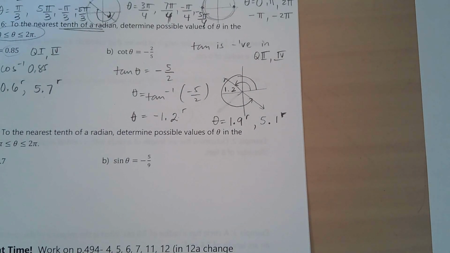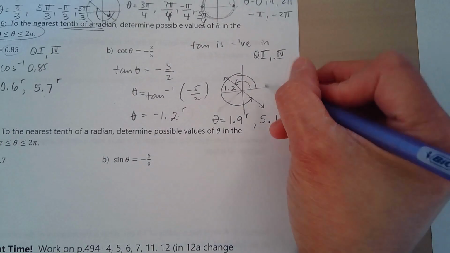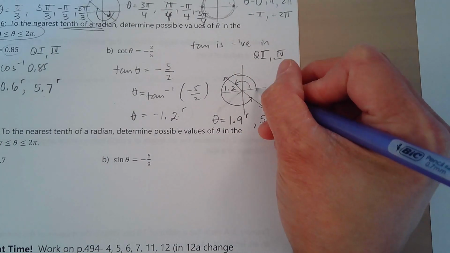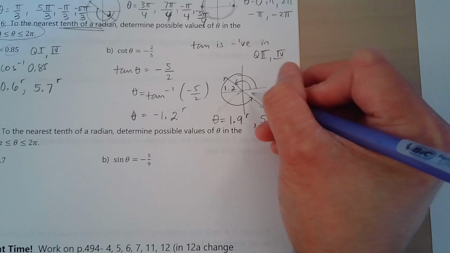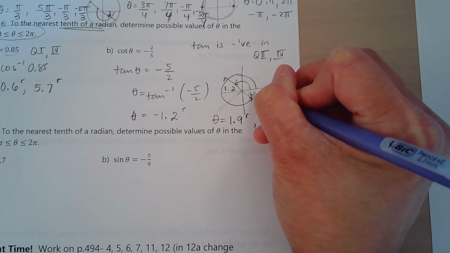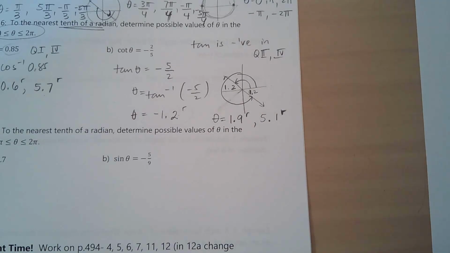Is that okay? To get to 5.1, you just took the 2 pi? Mm-hmm. Yeah. So if you go all the way around, that's 2 pi, but then we don't go all the way to 2 pi because we have the 1.2 here. Gotta subtract the 1.2.